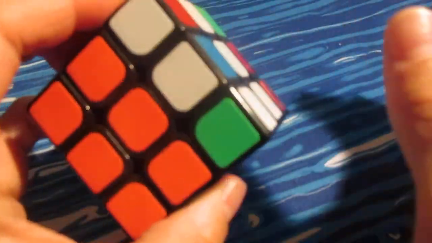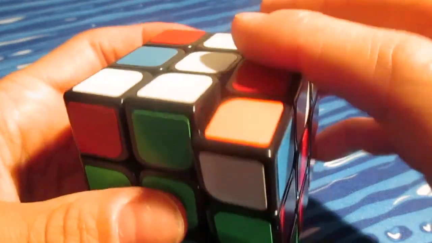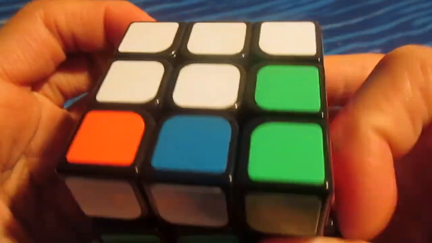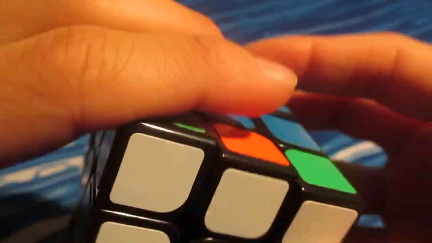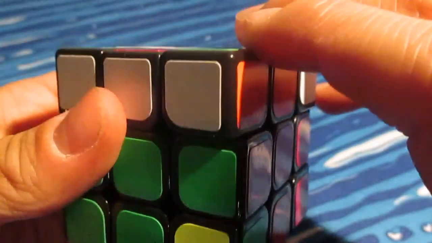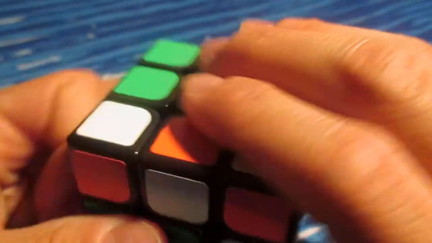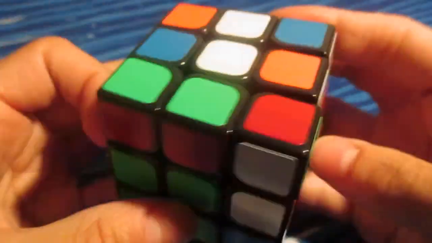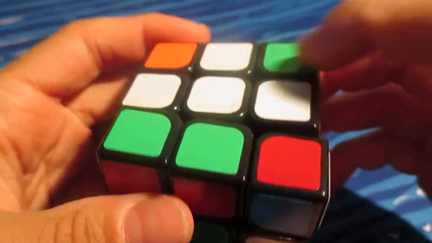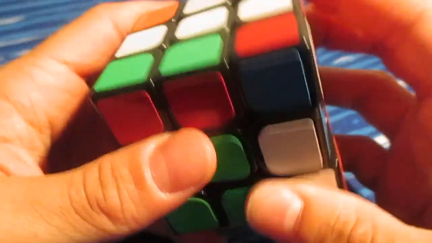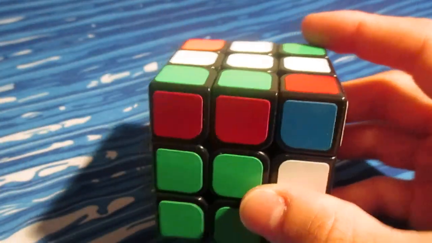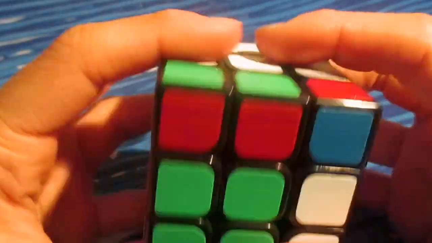Or you can also manage the EO, and when you've got the edge paired, you can do sort of things like that, which is basically orienting edges one by one or two by two.